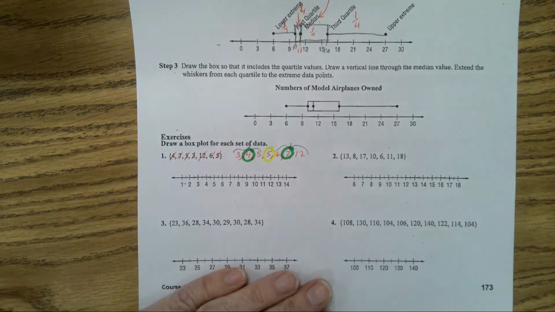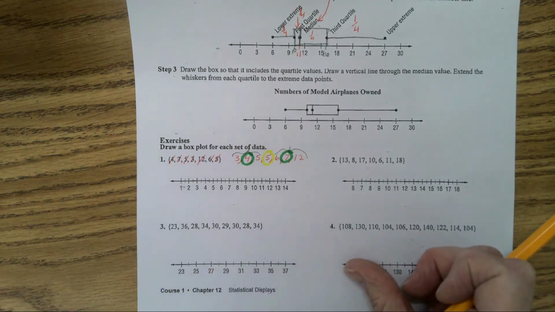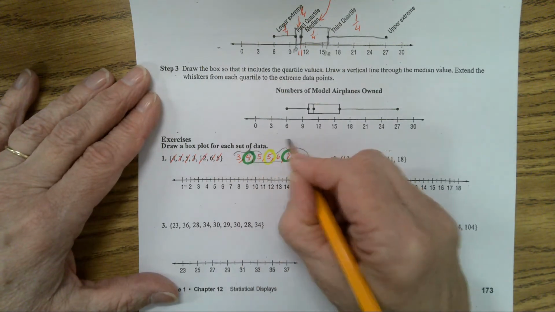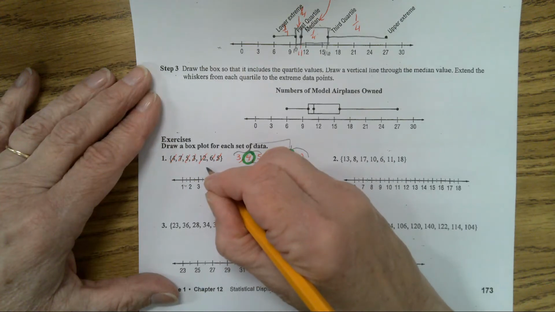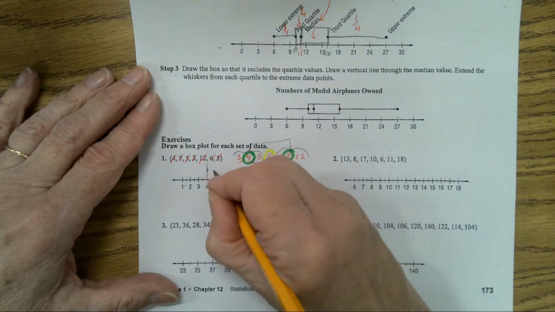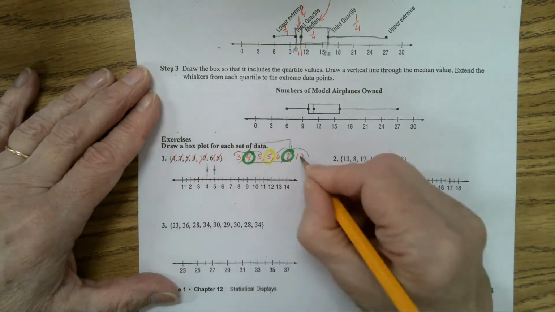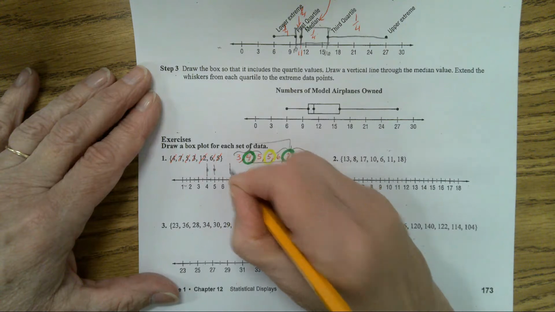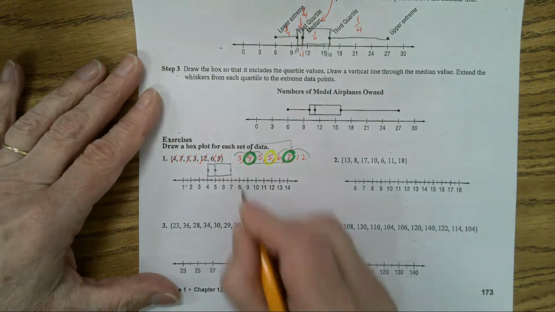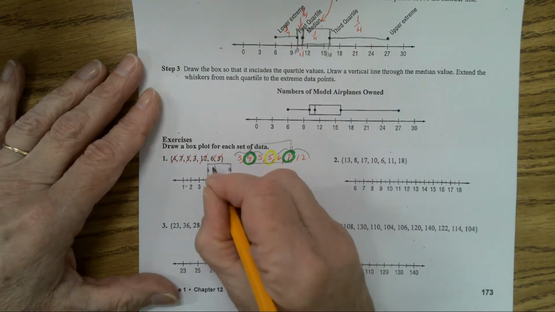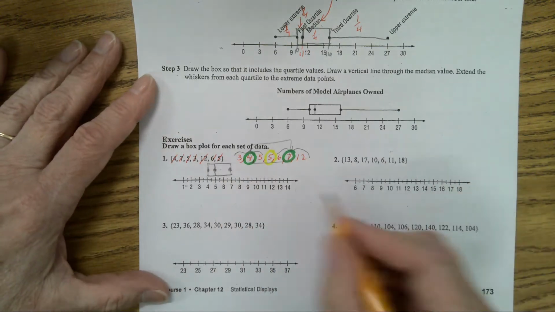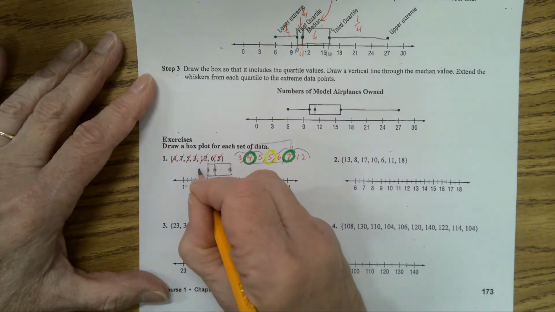Are you ready? So we've got our number line. I'm going to do the box first. This is my box. So above the 4, I'm putting a dot, and then the 5 and the 7. That's your box. Does everyone have their box drawn? And yes, you have to have this, this is your middle part. Now it's the whiskers. A 3. Ooh, this is a little whisker here.